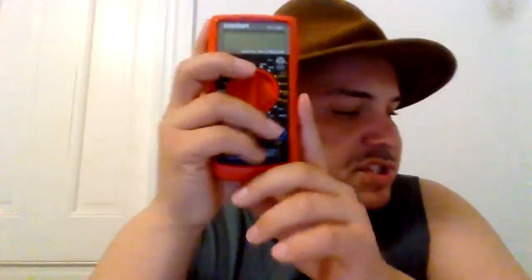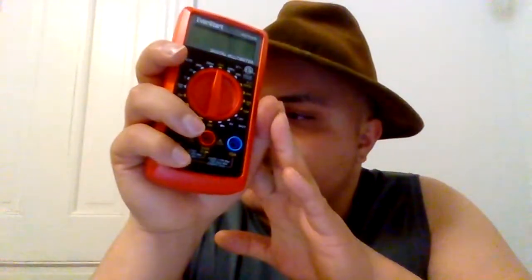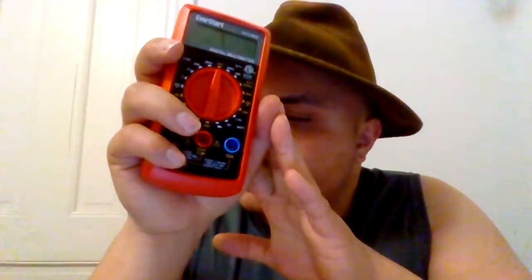Digital multimeter, meaning we're checking batteries, we're checking outlets, we're checking transformers. Anything that has to do with electricity, this device can take the watts of it. We are taking measurements of everything.